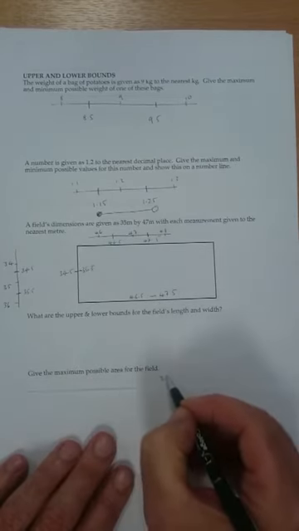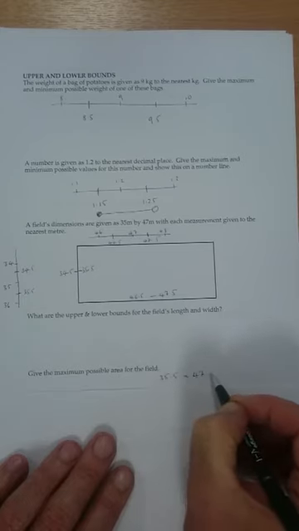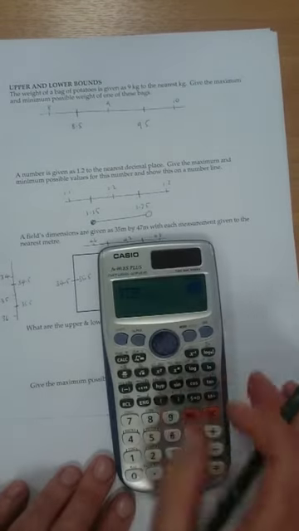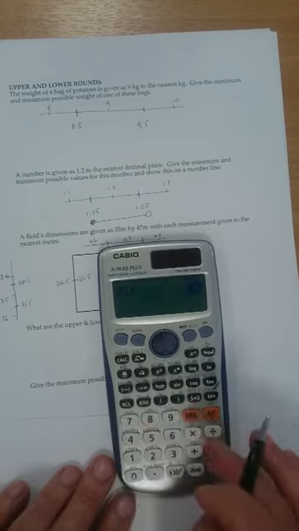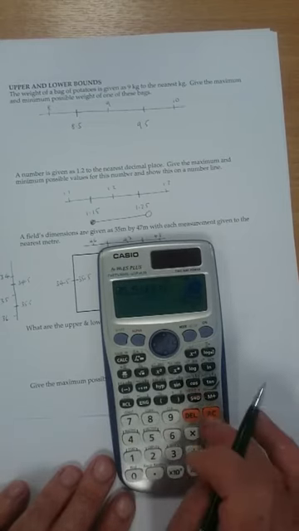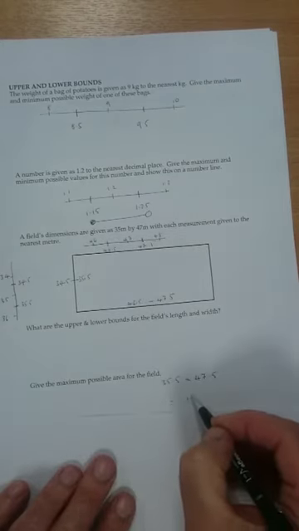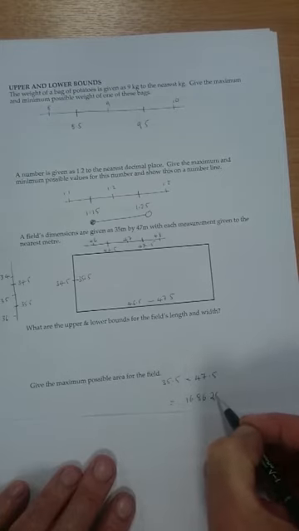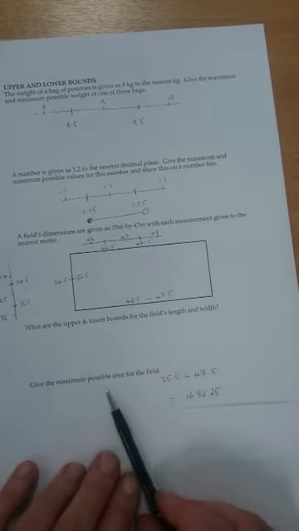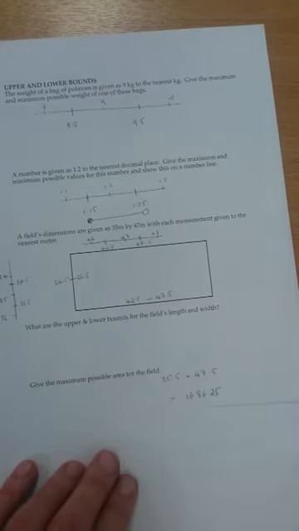So it would be 35.5 times 47.5, which would give me an answer of 1686.25. And obviously if the question had been changed and asked me for the smallest possible area, that would come from the smallest possible width times the smallest possible length.